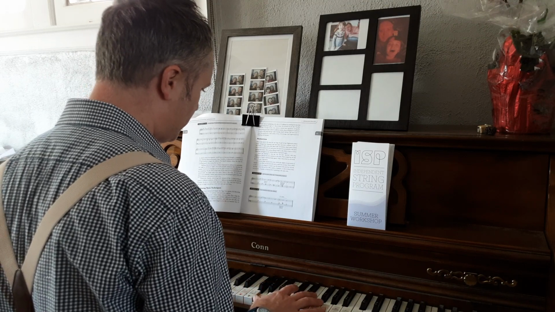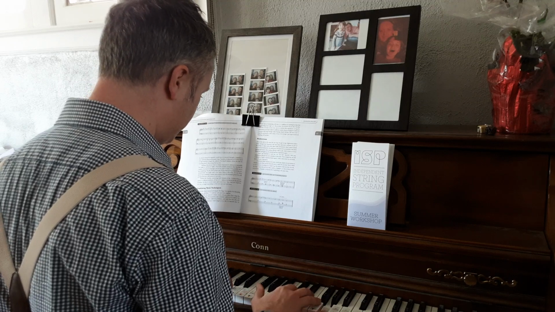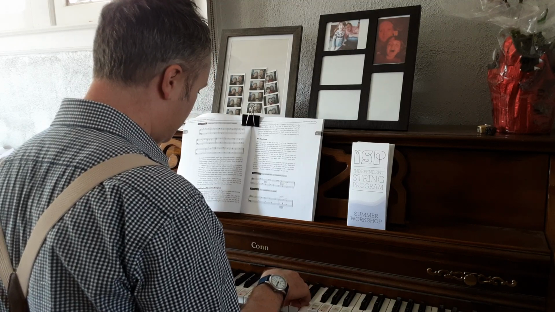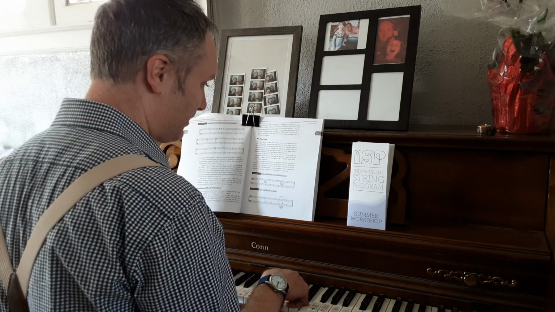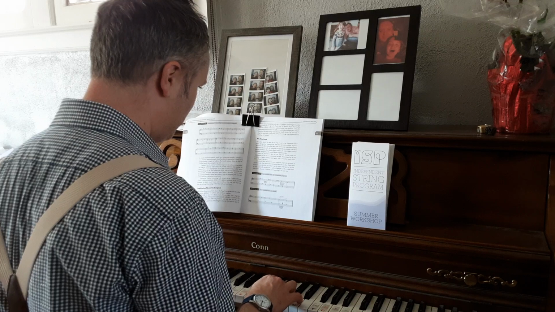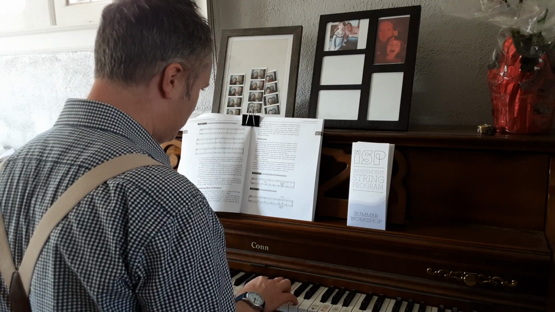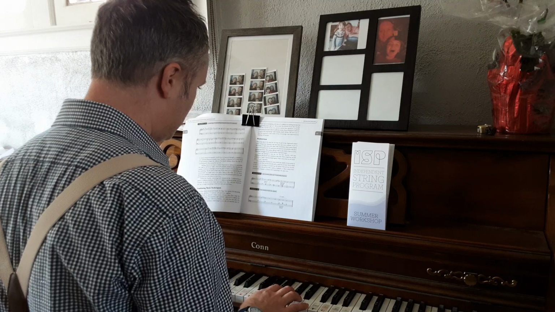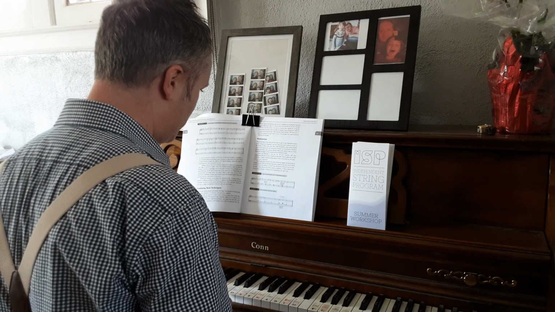Okay, so you probably couldn't tell, but there's an F natural here. And now it sneaks in an F sharp. Okay, and a scale mutation within the cadence.